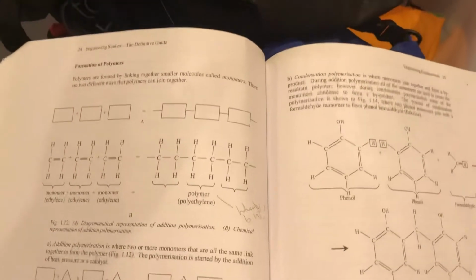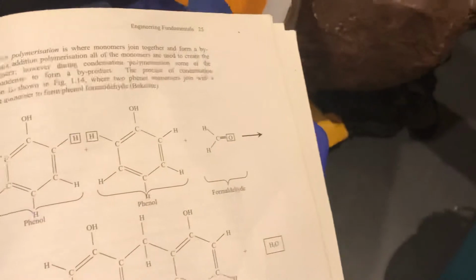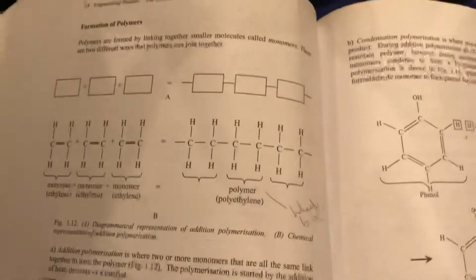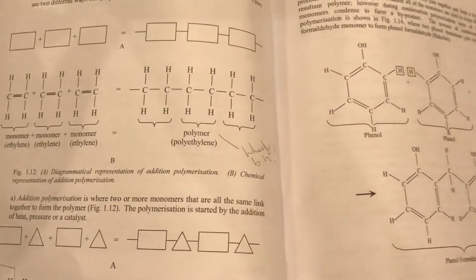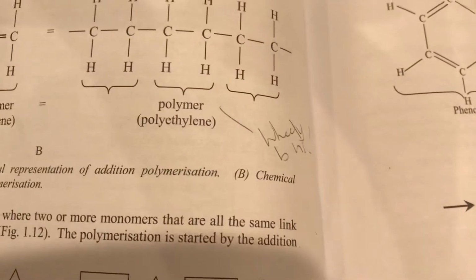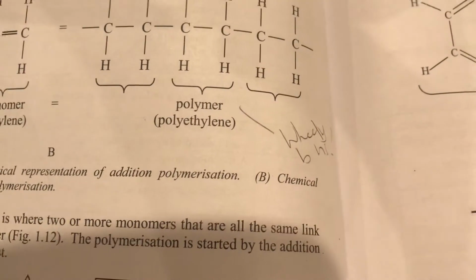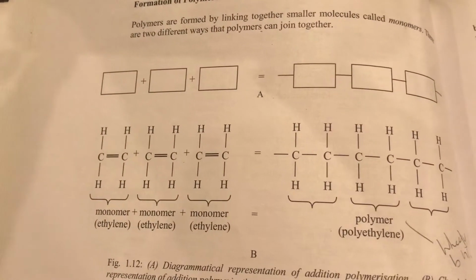A quick word about the textbook and pages 24 and 25 on formation of polymers. The first polymer they look at is formed by ethylene monomers joining together, and they actually give in the brackets here the actual name of the plastic or the polymer that's formed as polyethylene. So poly meaning many ethylenes joined together, the monomer being ethylene. So that's explained quite well.